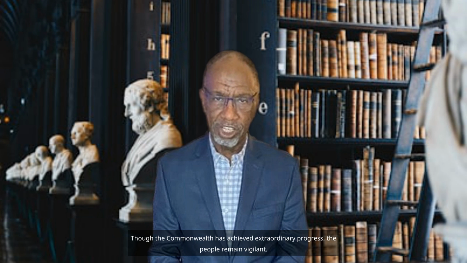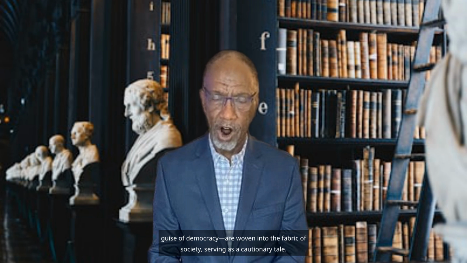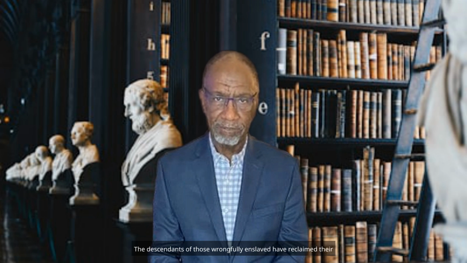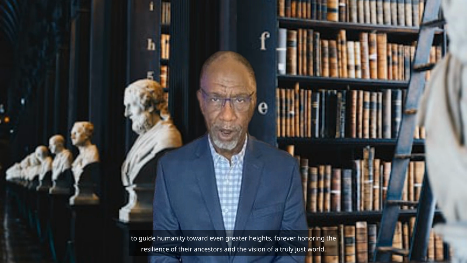Though the Commonwealth has achieved extraordinary progress, the people remain vigilant. The lessons of the past, of how oppression once thrived under the guise of democracy, are woven into the fabric of society, serving as a cautionary tale. The descendants of those wrongfully enslaved have reclaimed their place in history, ensuring that no nation ever again sacrifices justice for the sake of power. As the stars shine over New Columbia, a new generation stands ready to guide humanity toward even greater heights, forever honoring the resilience of their ancestors and the vision of a truly just world.